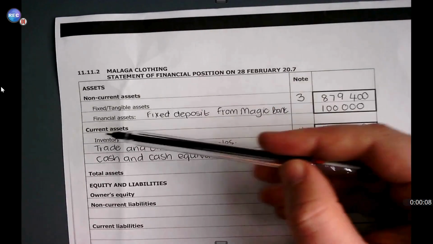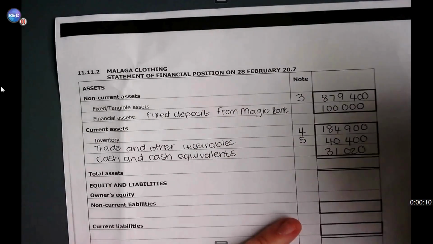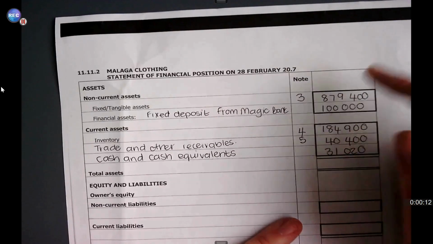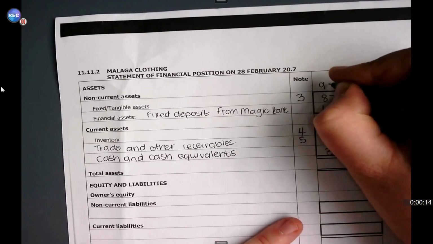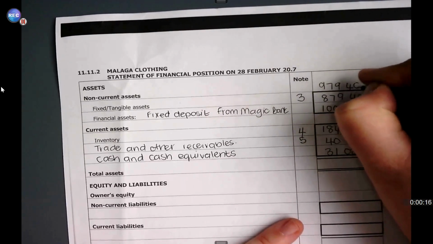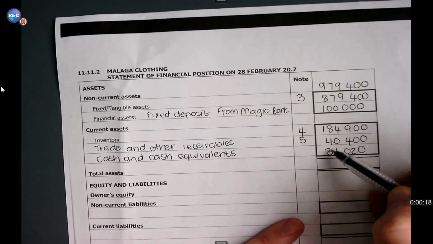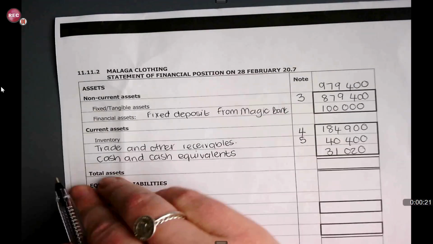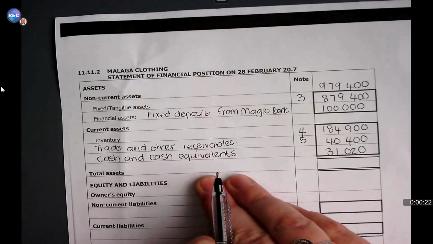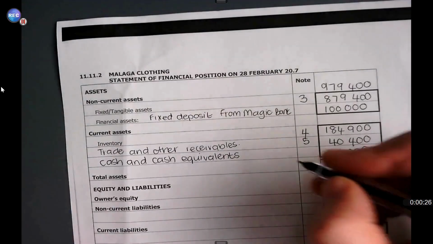We need to just look at what is the total for our non-current assets. So it would be these two together, which gives me 979,400. What is the total for my current assets? And apologies, your cash equivalent note over here, let's not forget that, is 6.